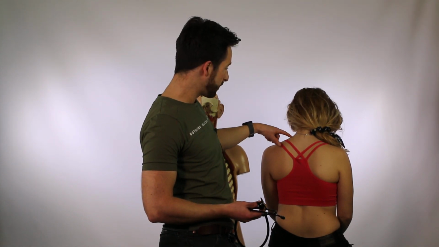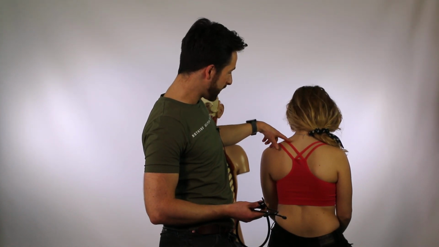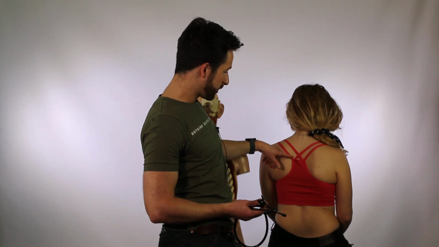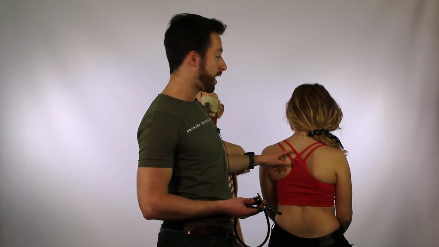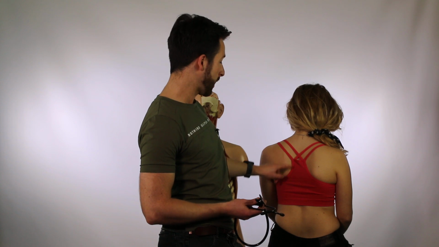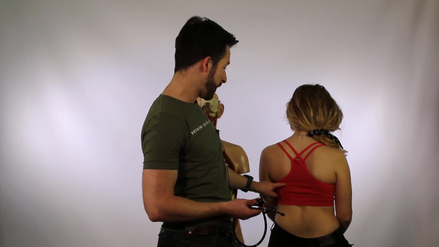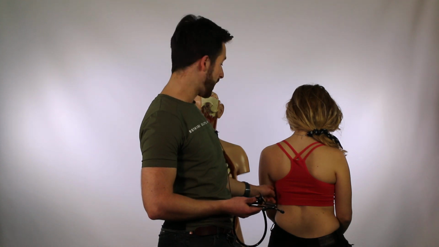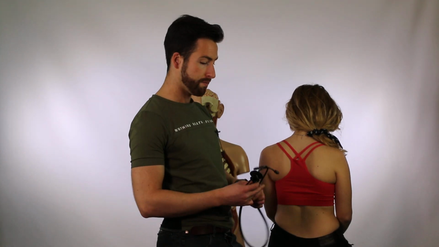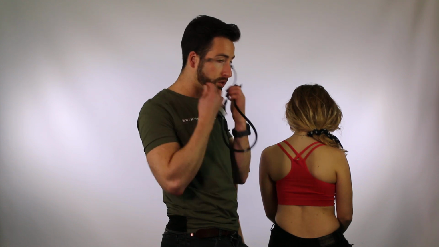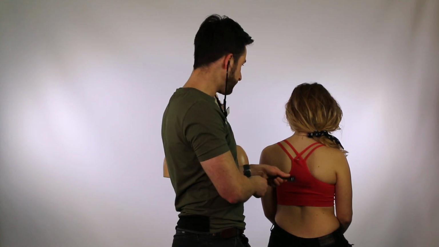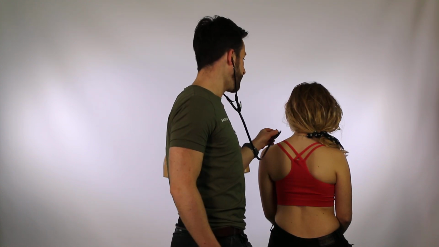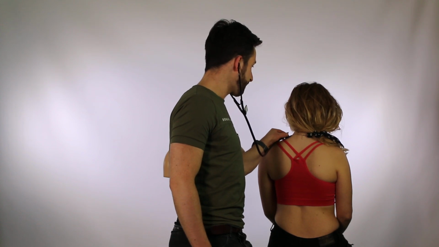Then we're going to move down to T1. And then we're going to auscultate in between the midline of the scapula and the spine. And then we're going to move down to the lower part of the scapula and then to the side. So again, I'm just going to quickly show you. So Hannah, can you breathe in and out?